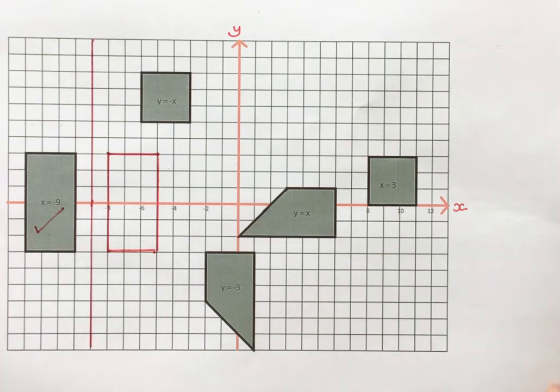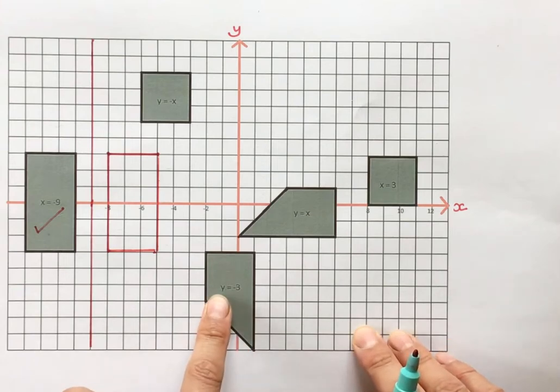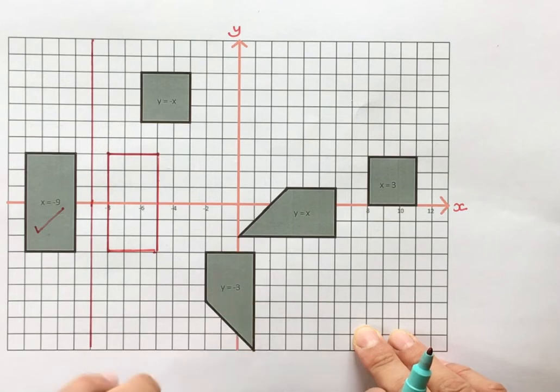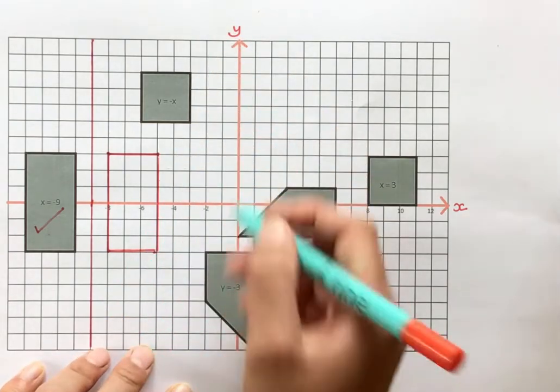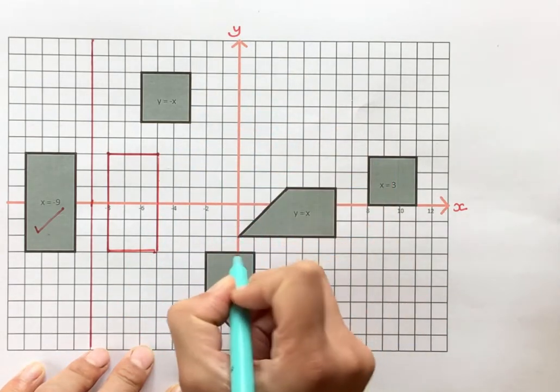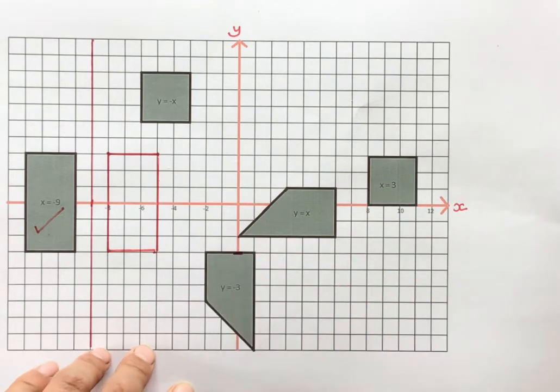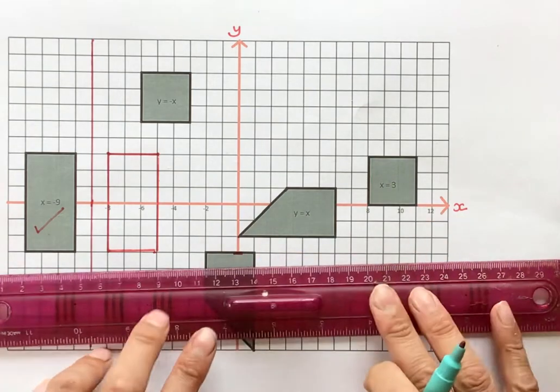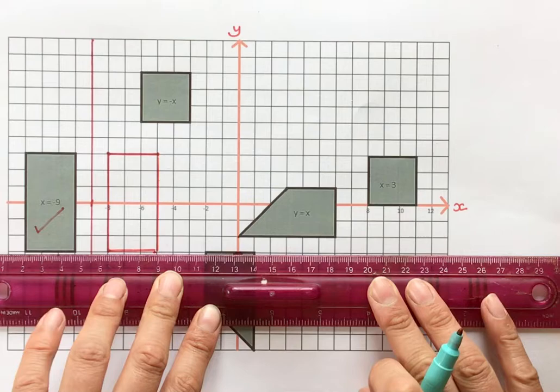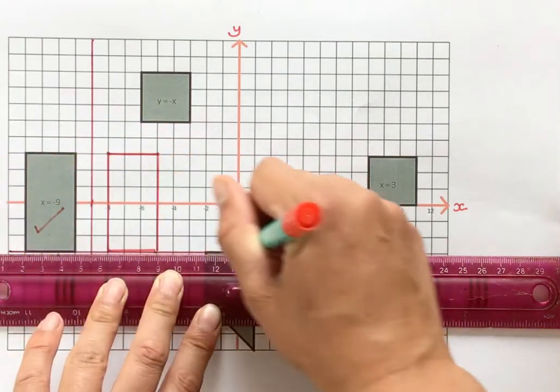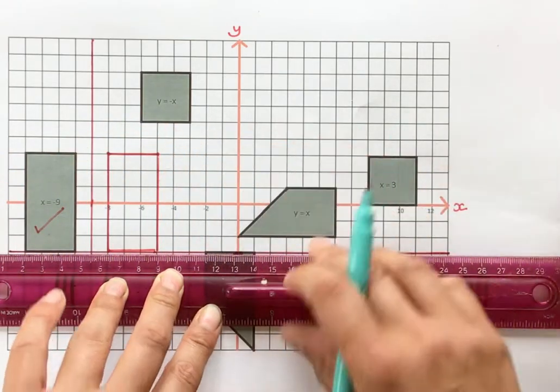So let's have a look at one of the other shapes. Let's look at this one here. y equals -3. So my mirror line this time goes through the y-axis at -3. So this is my y-axis. -1, -2, -3. Here's -3. So to go through the y-axis at -3, it must be a horizontal line, like this.